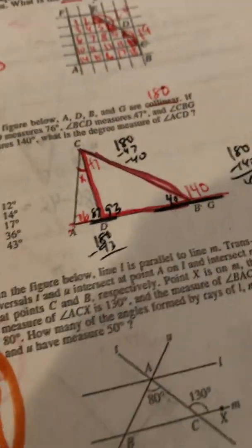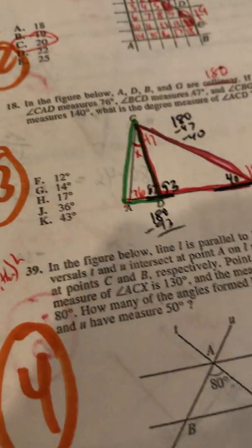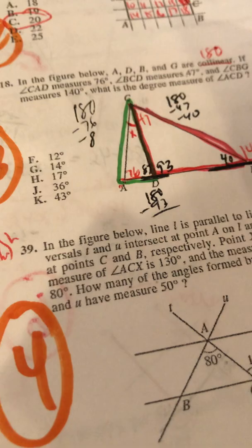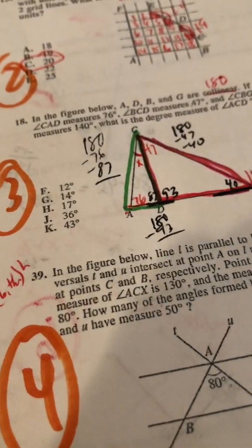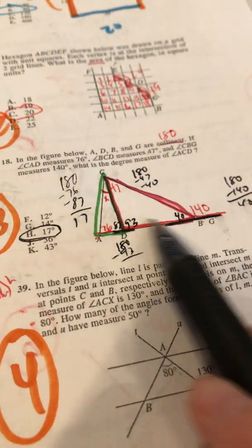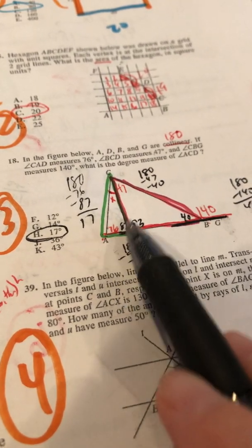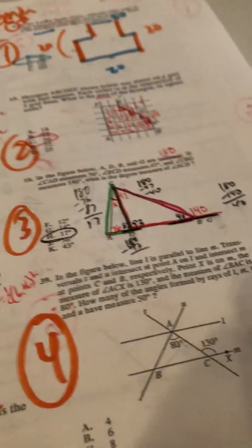This makes a triangle, so 180 minus 76 minus 87 is 17. So we started here, found the angle, it's a triangle, subtract, found this angle, it's a line, subtract, found this angle, and then that's a triangle, so again, subtract from 180. Okay, last one.